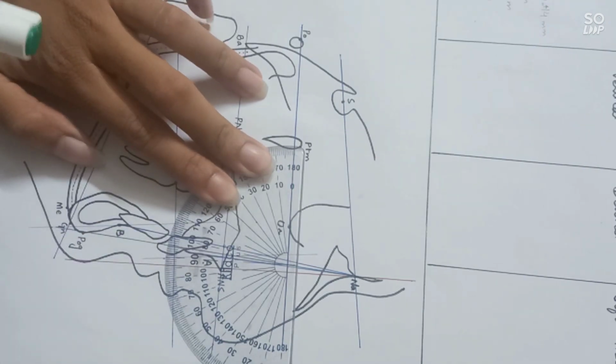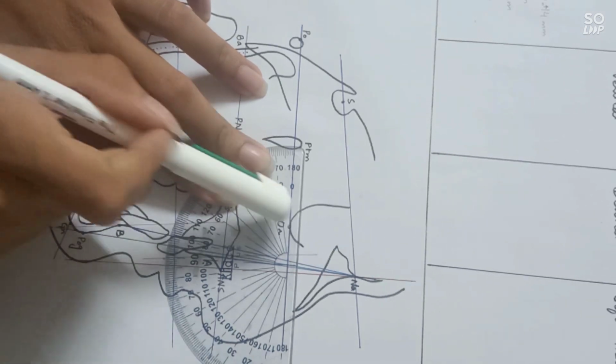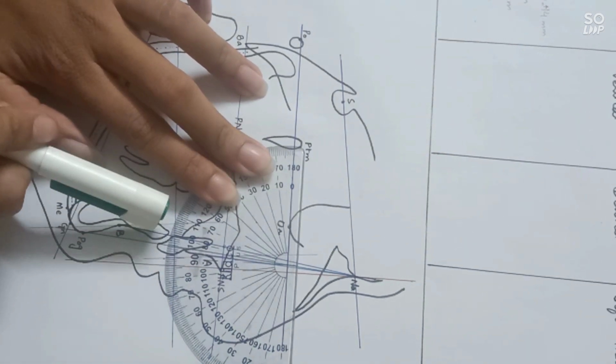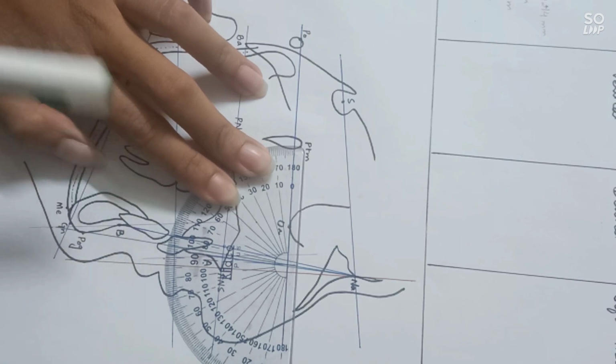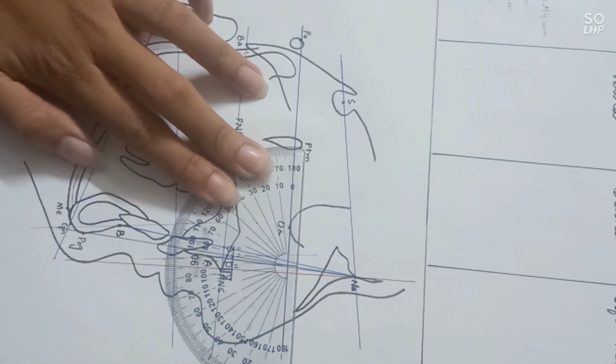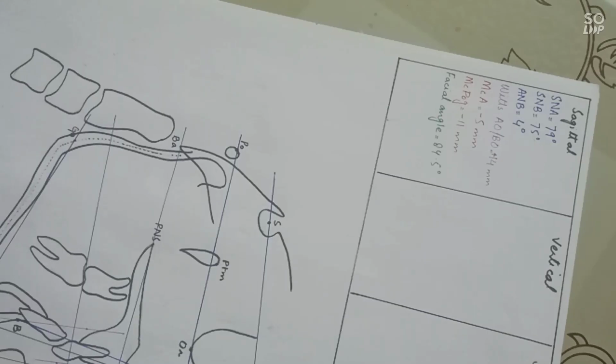Always measure the angles that are towards the structures. Now this is 84.5. The normal value for MIC A is 2 ± 2. For MIC to POG it is -3 ± 4. And for facial angle, it is 87 ± 4.